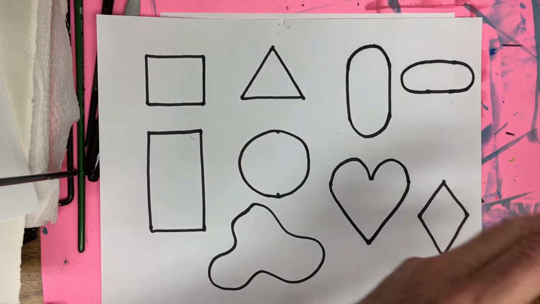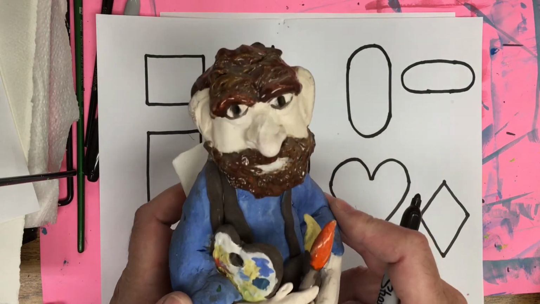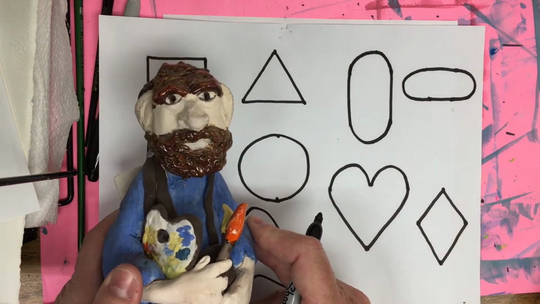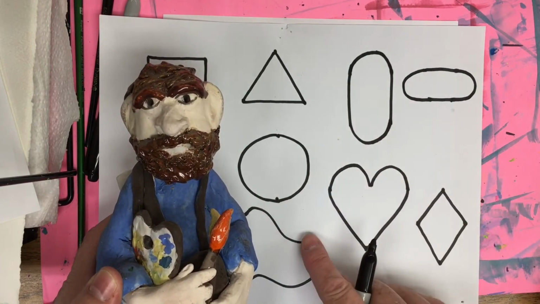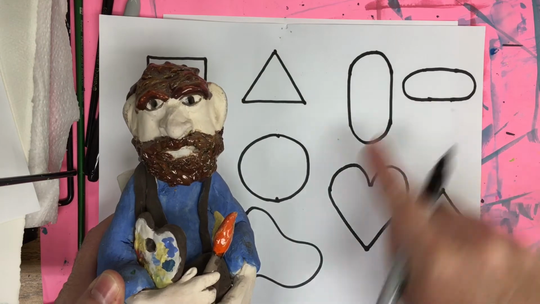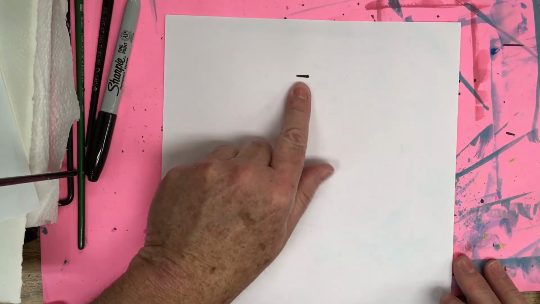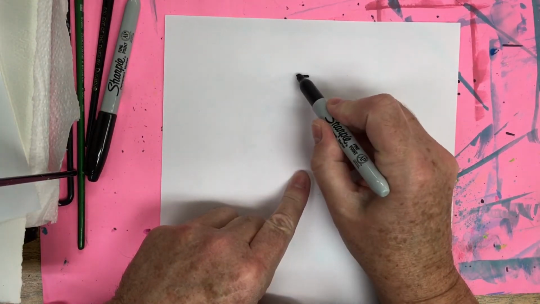Let's look at Vincent Van Gogh. I have a statue here of Vincent Van Gogh. His is a little bit between a circle and an oval, so either of these shapes would work. So let's go ahead and draw a nice large circle or oval right here.